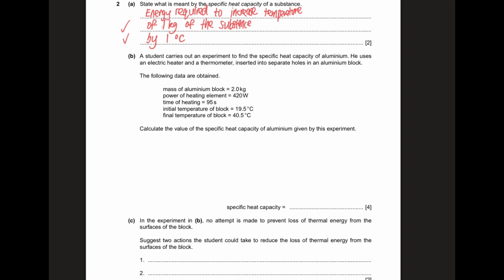So of course, when I give you power and time, you should think of energy, delta E equal to power P multiplied by time T. Initial temperature 19.5, final temperature 40.5. You use these two pieces of information to find delta T. Delta T is 40.5 minus 19.5, which is 21.